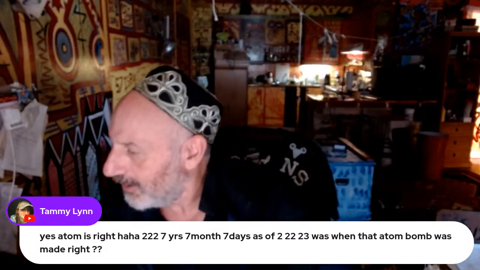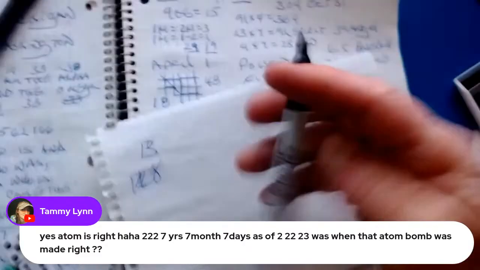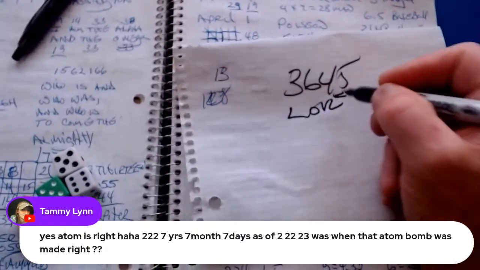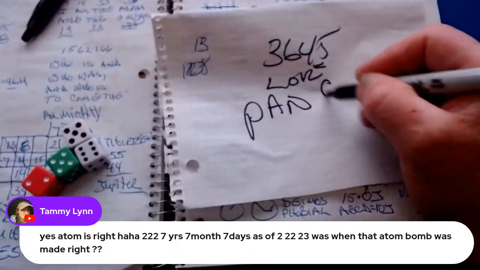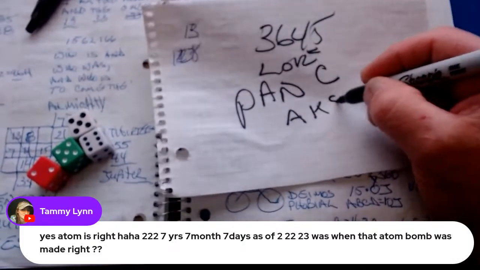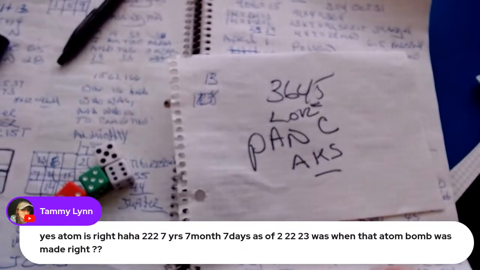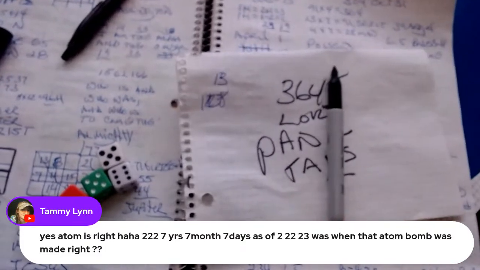I think the word of the day, I think we're going to call the word of the day this. I'm going to have to, one second, let me see what this is. Oh, yes. Here's the word of the day. That's the word of the day. Pancakes. Because that's all it takes. Anyways, that's it. Just fooling around.